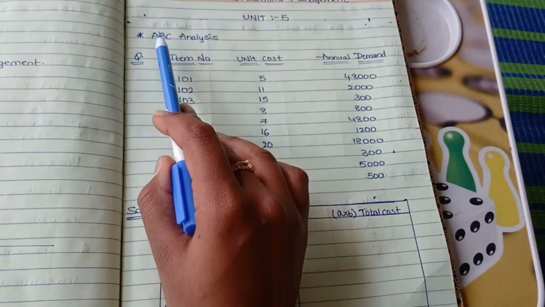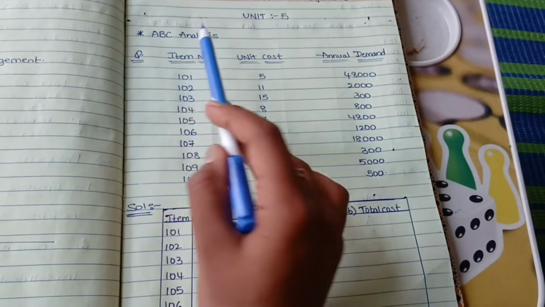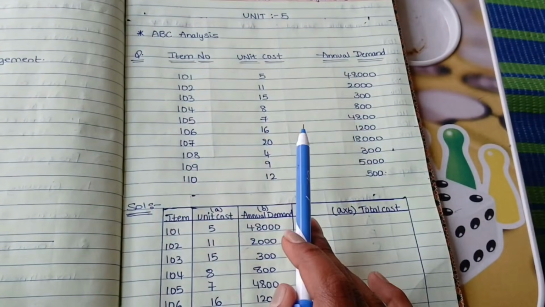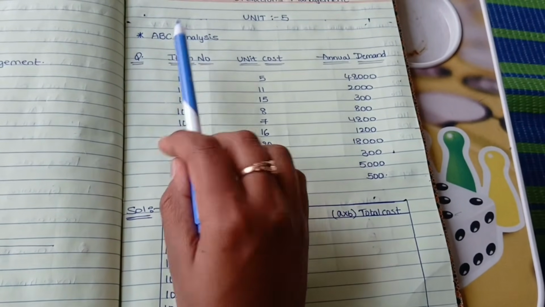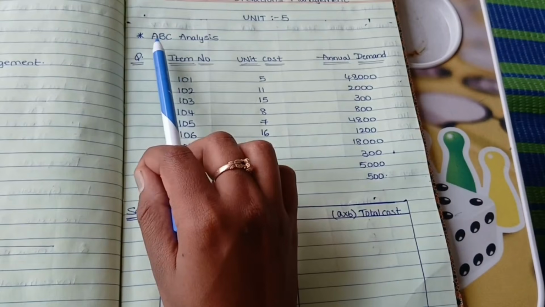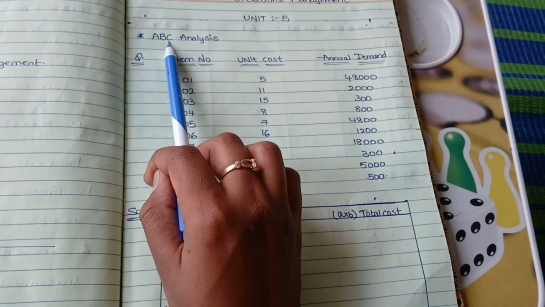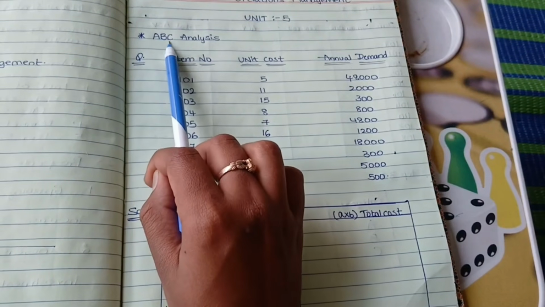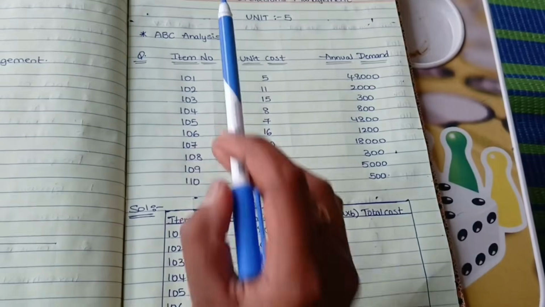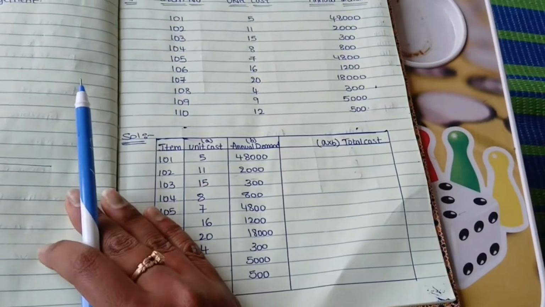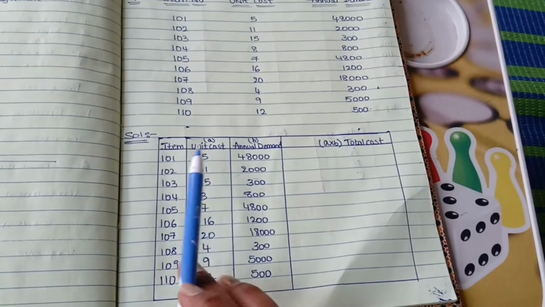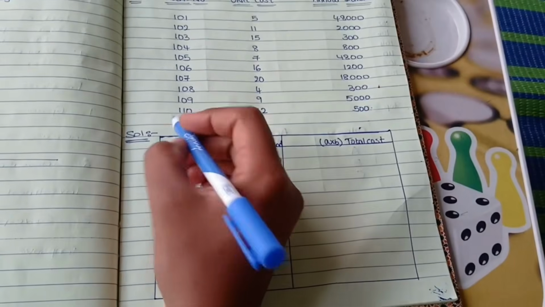Okay, that means the ABC analysis concept, everything we will discuss in this video. In the theory explanation I have already said what is meant by ABC: always better control analysis. In any ABC analysis solution there will be a table in step number 1.